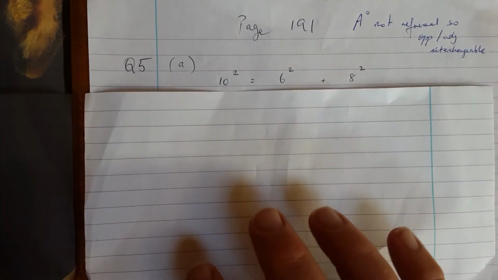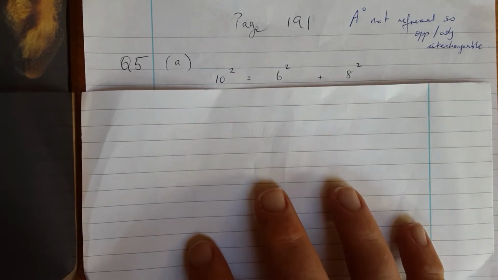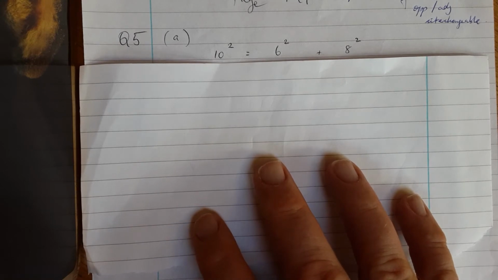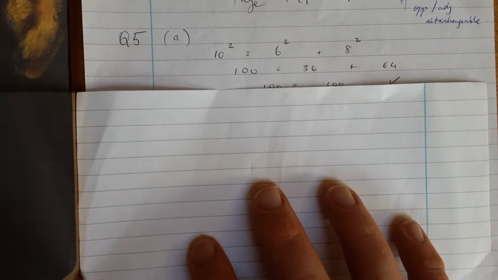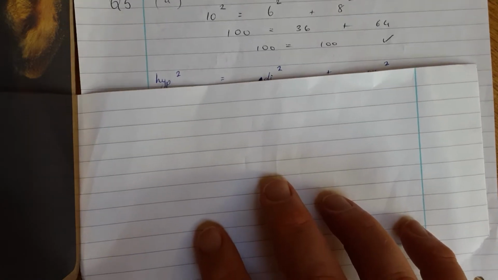Hello again, here we are on page 191 and we're just doing some Pythagoras. So the angle is not referenced, so it doesn't matter which label we put opposite or adjacent. So the longest side is 10, so 10 squared, the hypotenuse, is equal to 6 squared plus 8 squared. Multiply them all out and we see that 100 is equal to 100, so it is a right angle triangle.